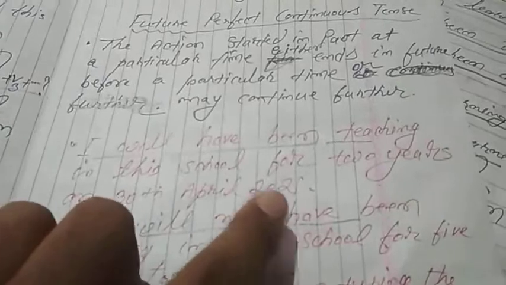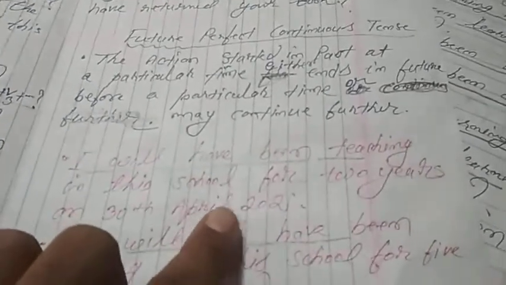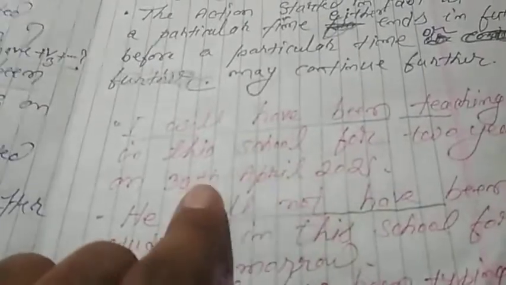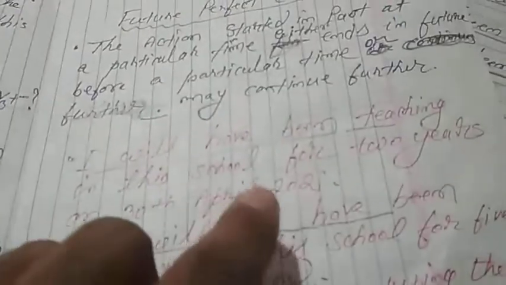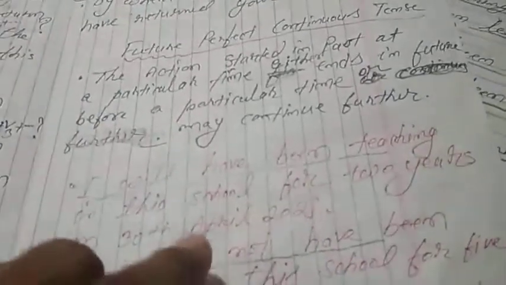It means I started teaching 2 years ago, in the past, and in the future, that is 30th April, before 30th April I'll complete this period, and after 30th April the action may continue. So here it is future perfect continuous tense.